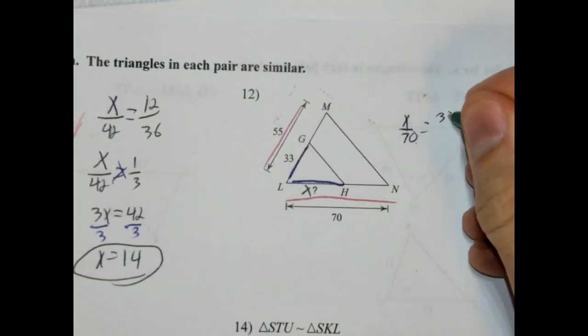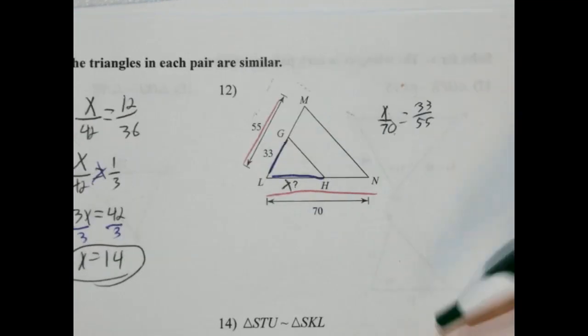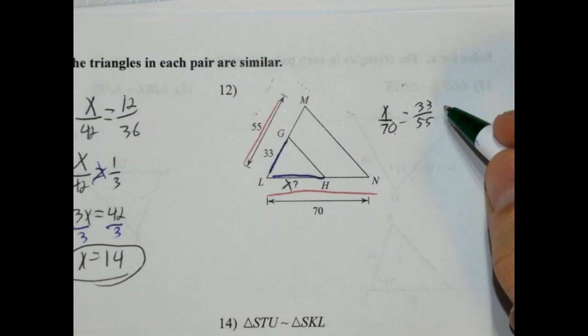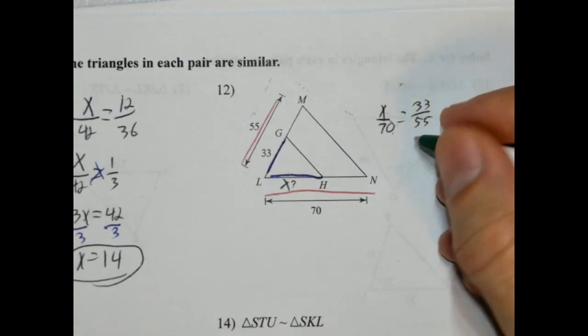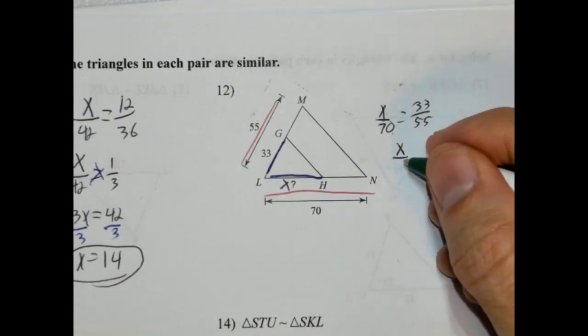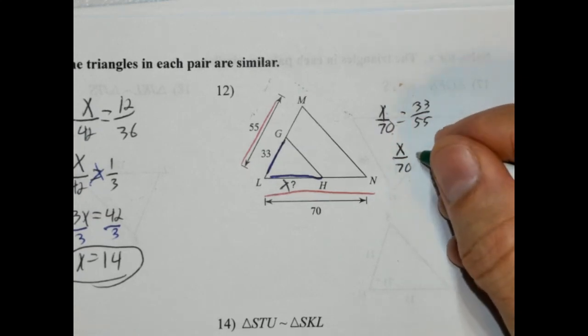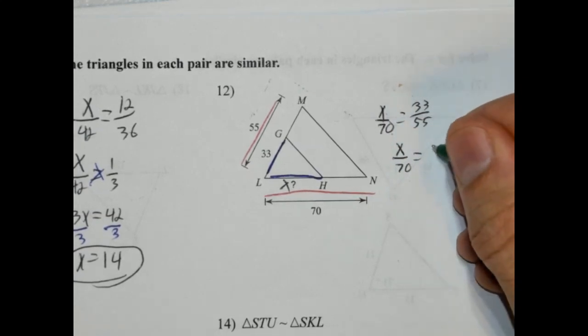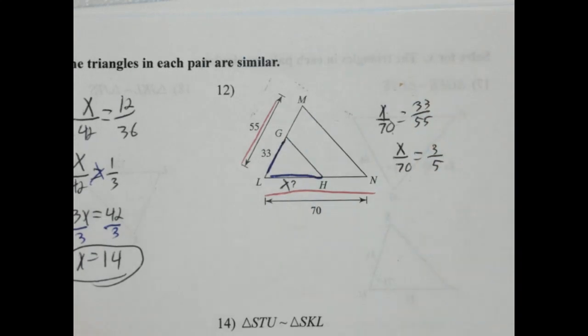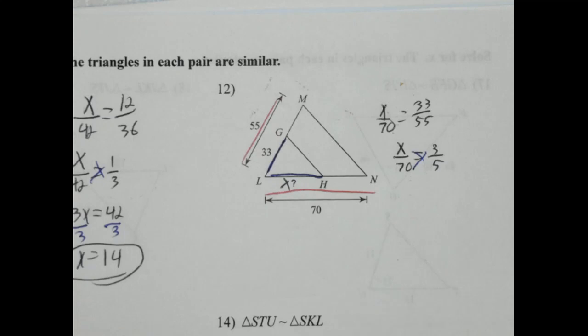So 33 over 55. Now, you might be saying to yourself, well, it's cross multiply. But I know these are both divisible by 11. Which will make this 3/5, which I would much rather work with than 33/55. So we're going to divide these both by 11, so we're going to get 3/5. Okay. And now we're going to cross multiply.